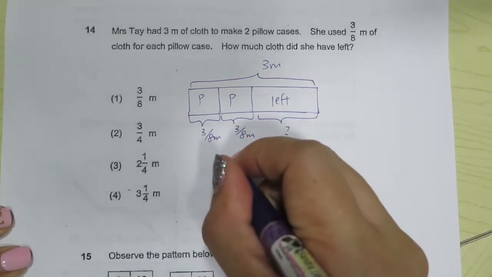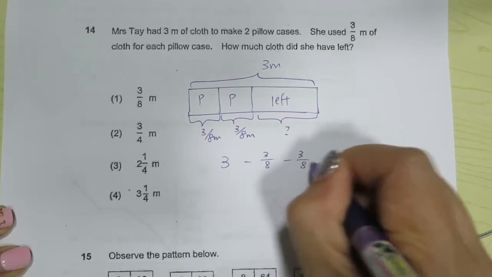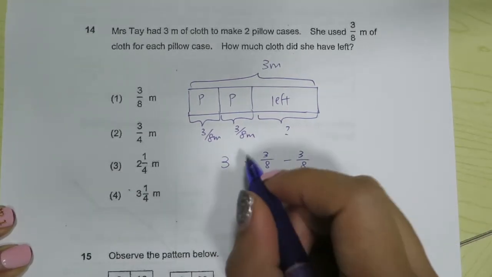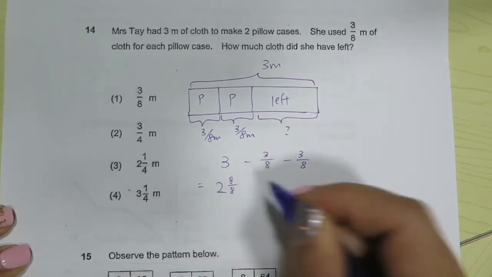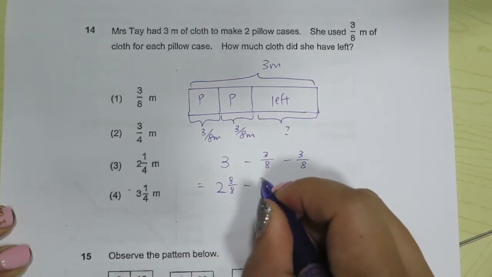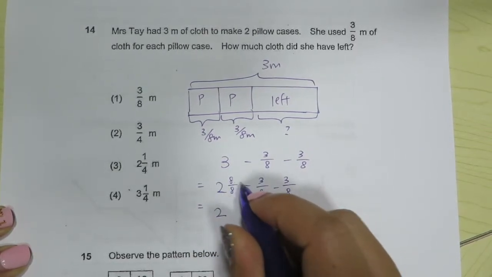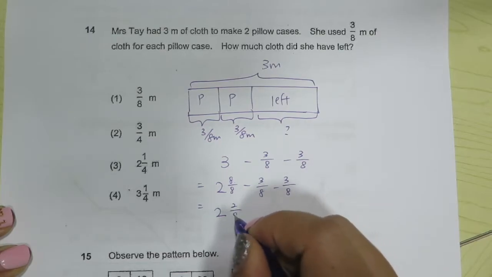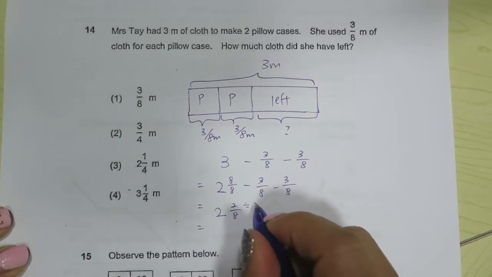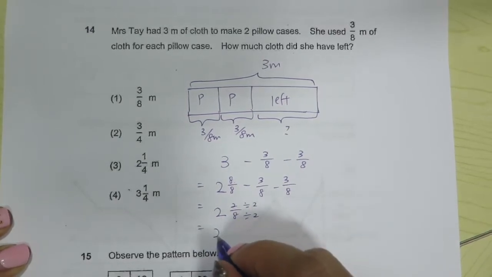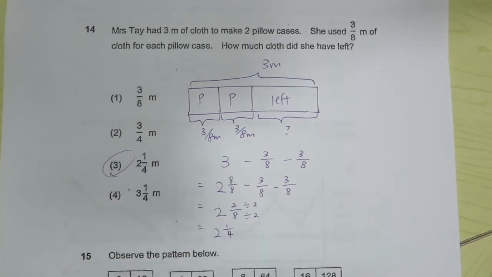So we simply need to take 3 meters minus 3/8 minus 3/8. So 3 wholes, I will have to change it to 2 wholes and 8 out of 8 in order to subtract the fractions. So I still have 2 wholes, 8 minus 6, 2 out of 8, and simplify, divide by 2, divide by 2. This gives me 2 1/4 meters. Option 3.